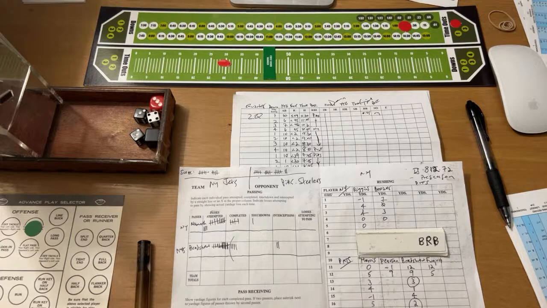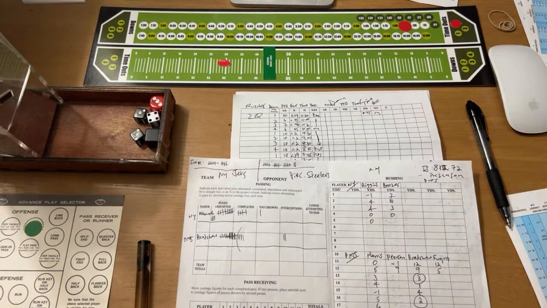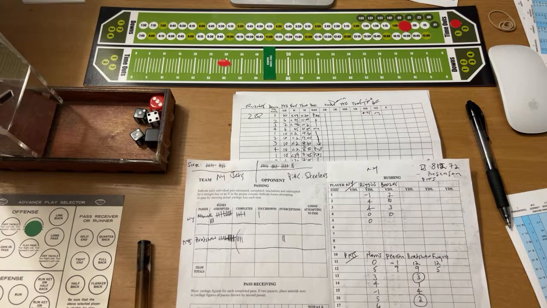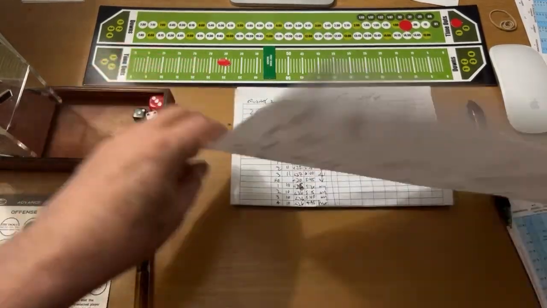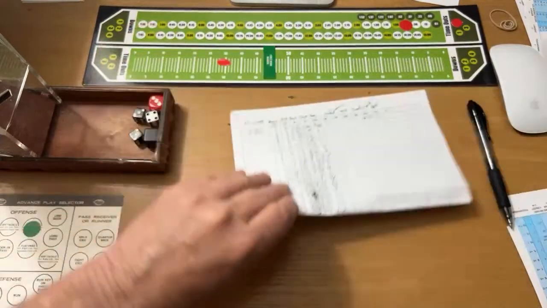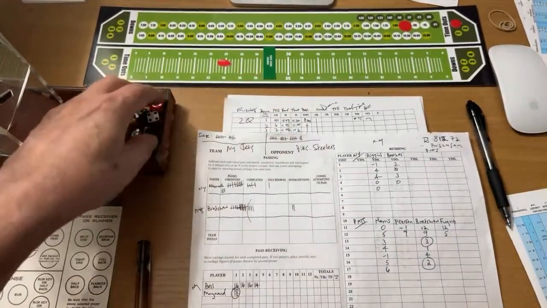I know it would be better to go with a short pass, but I'm going long. Long to Maynard. First and 10 on their own 32.